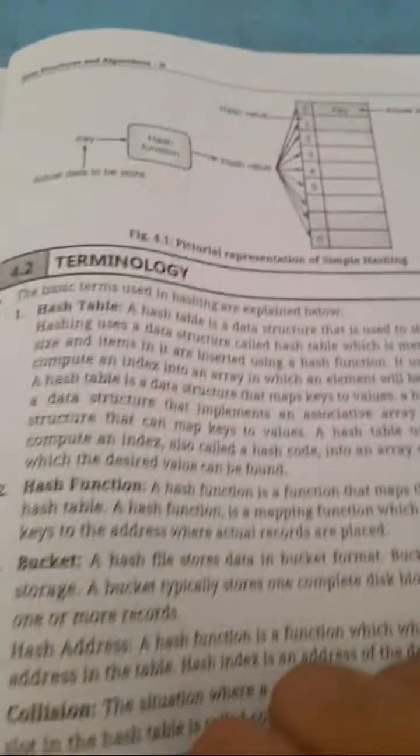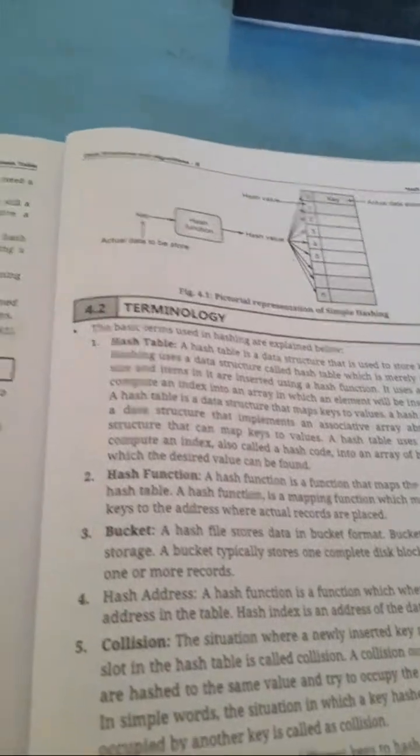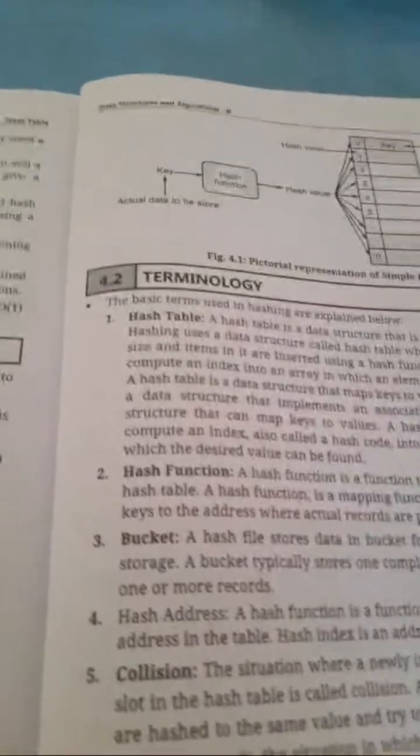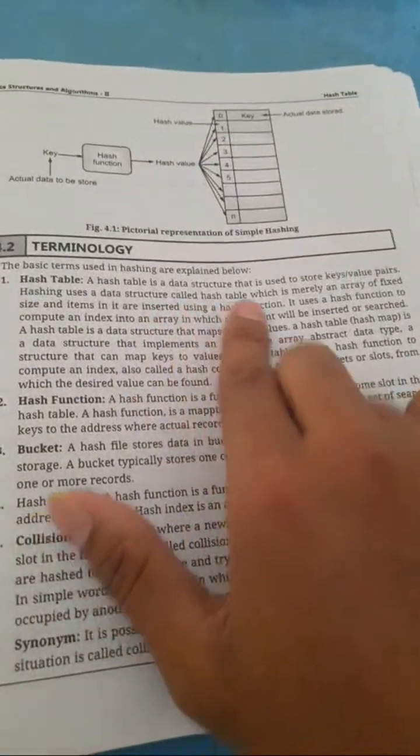The basic terminology used in hashing: a hash table is a data structure that is used to store key-value pairs. Hashing uses a data structure called a hash table. The hash table is a data structure that maps the key to a value, so you have the array, and the hash table is used to store the key-value pairs.